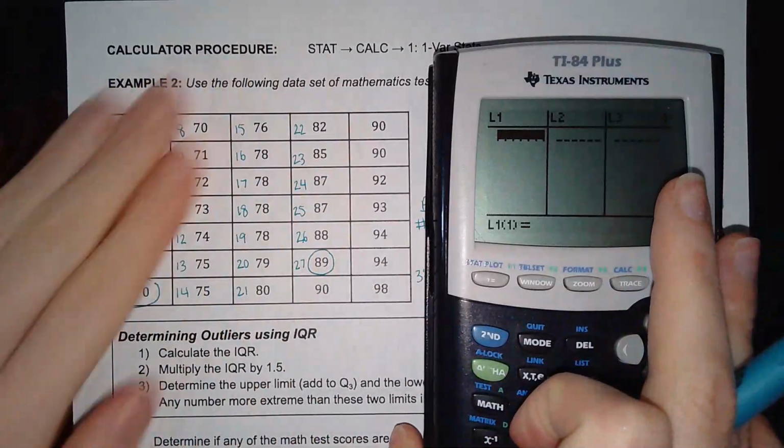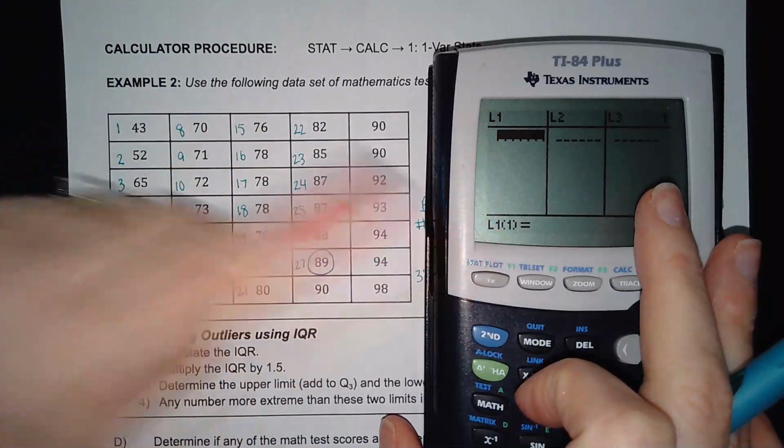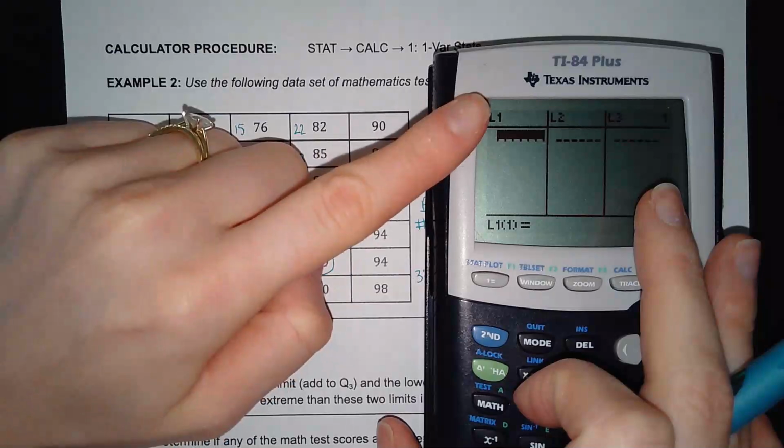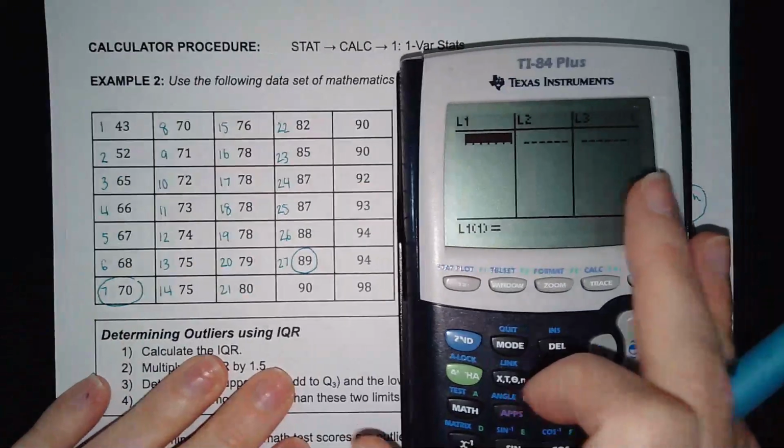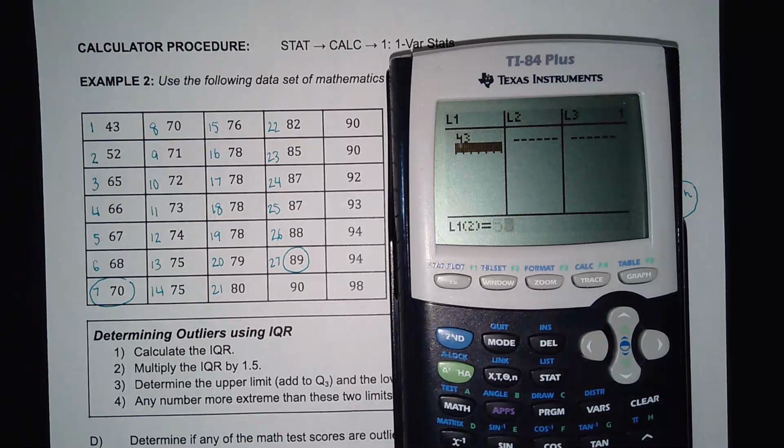Since this is all one set of data, we're just going to put it in one list. It's given to you in 5 different columns, but we're going to put it all in one list since it's all just one set of data. So I'm going to enter all 35 values into my graphing calculator. I know it takes a little bit of time, but it will be helpful in the long run. I think it will save you time if you can get these entered.